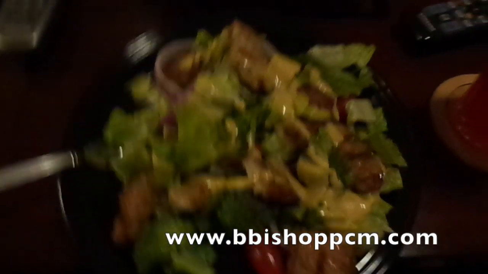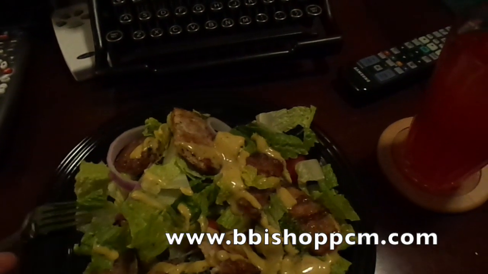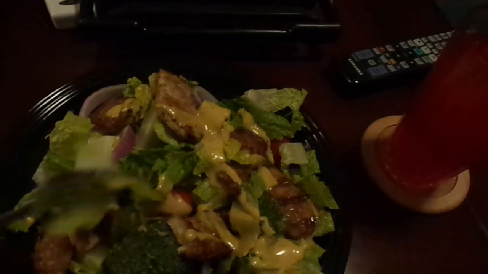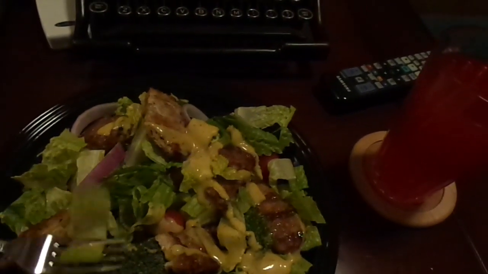Today we'll be having a nice salad with hearts of romaine, broccoli, cherry tomatoes, onions, and teriyaki chicken nuggets. Yum. And a glass of what appears to be blood. It's actually Crystal Light fruit punch. But the reason we're here, I forgot to bring my mouse pad down.